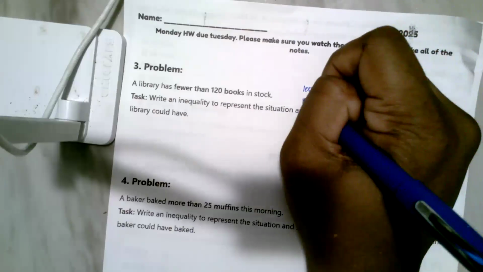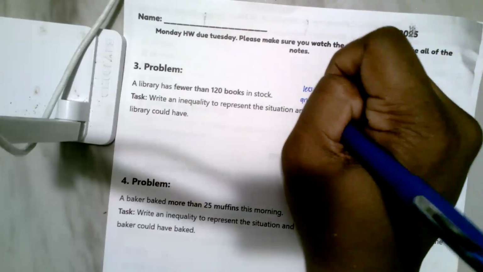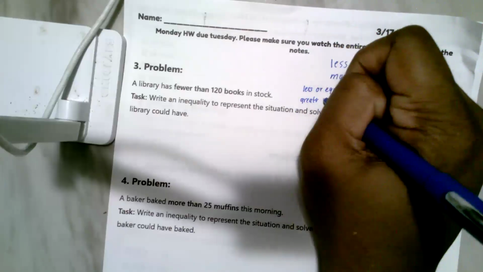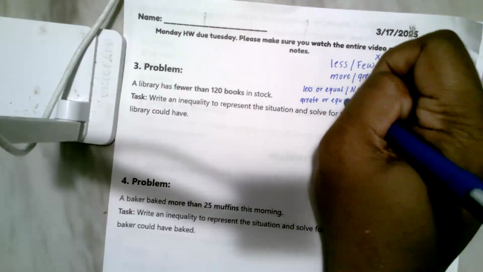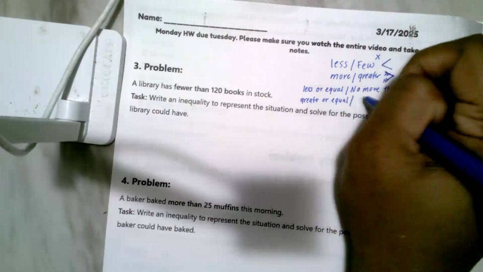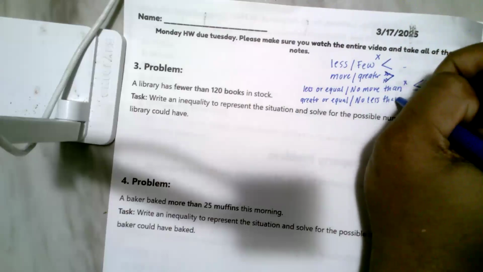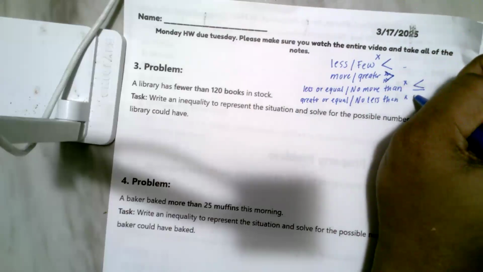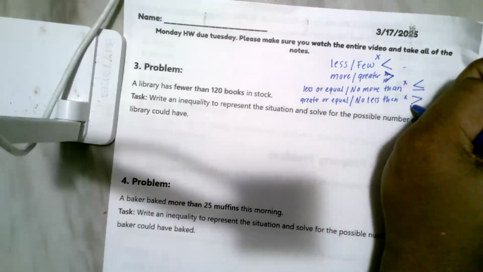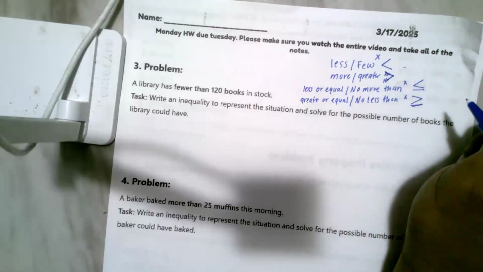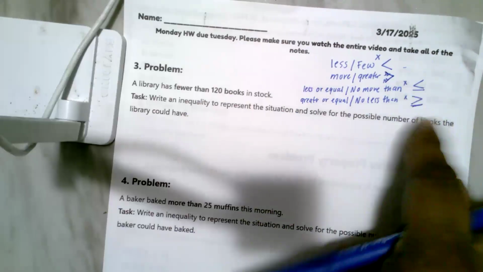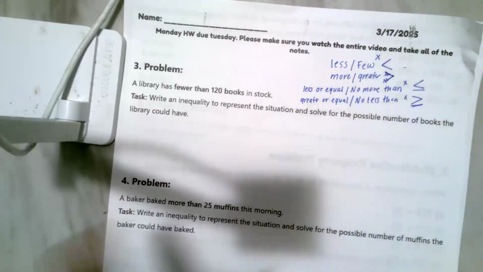Or you can have greater or equal or no less than. And that means you're talking about something and it's bigger than it or it's equal to it, right?